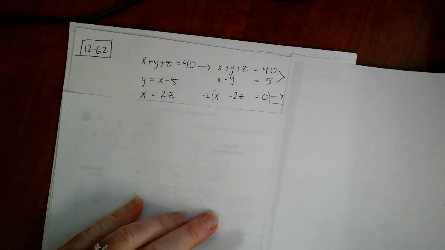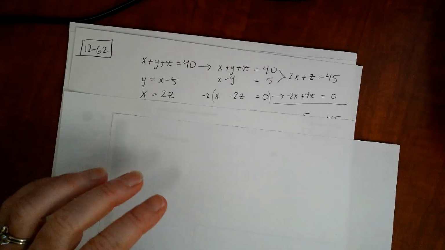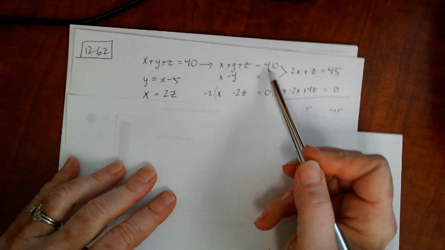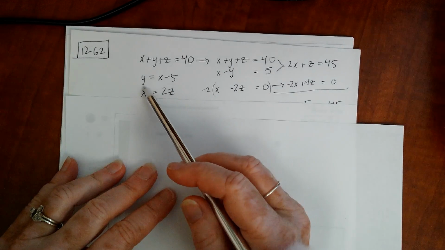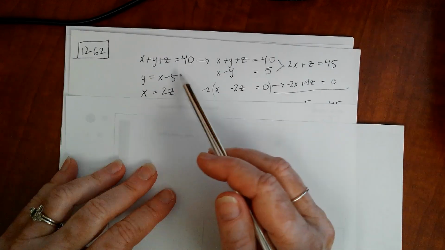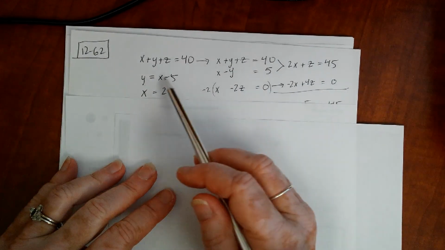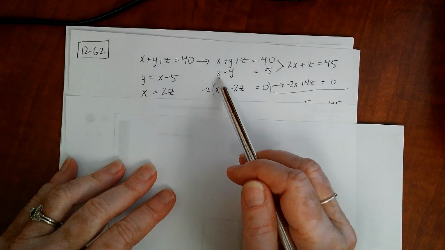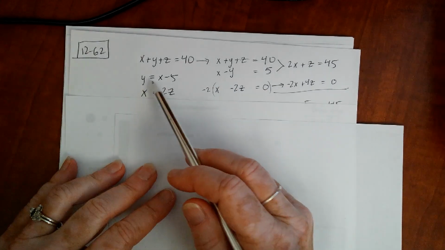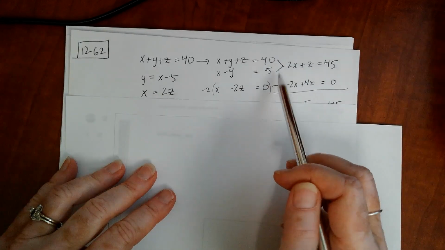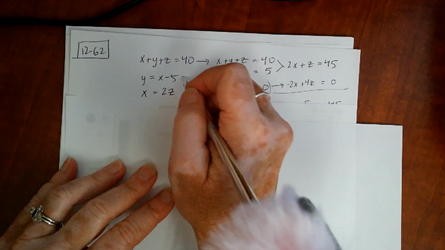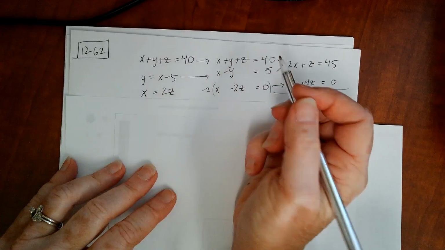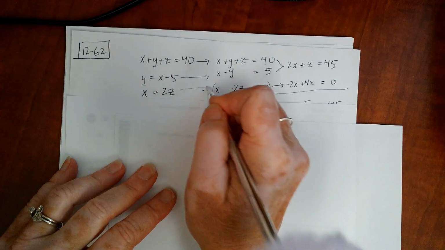I'm going to rewrite the first equation. I just left it alone. The second equation, I just lined it up. I made it so the x's and y's and the constant line up. So see, I just moved the y and the x. Okay, so this is the second equation. And then I did the same thing with the third equation.